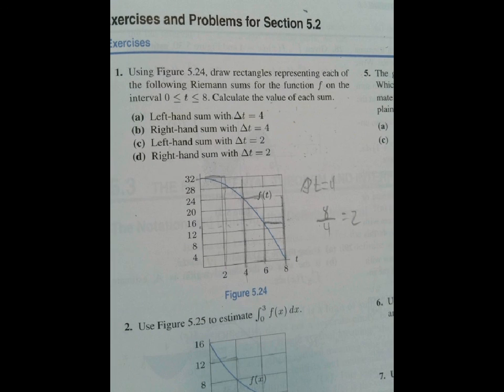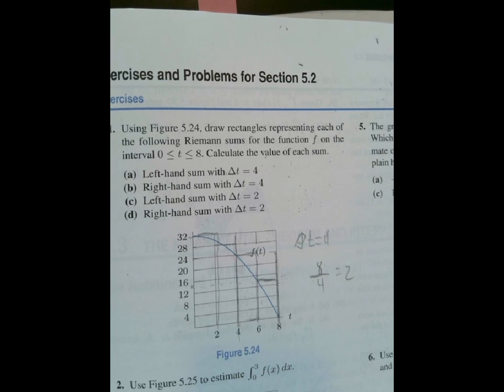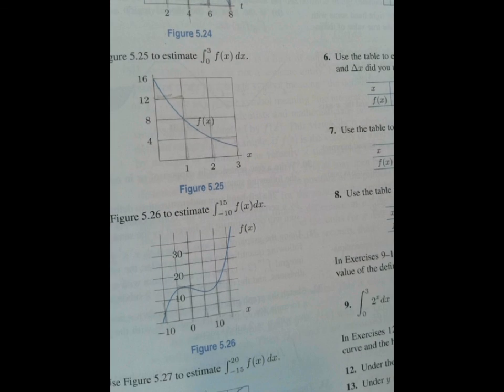Just read approximately what the function values are on the left or right side for each of the heights. That'll give you the heights of the rectangles, and then you'll add the rectangles together. So hopefully you can see that that's kind of the same thing as we've just been doing, right? But now we're calling these Riemann sums. That's what we're doing.